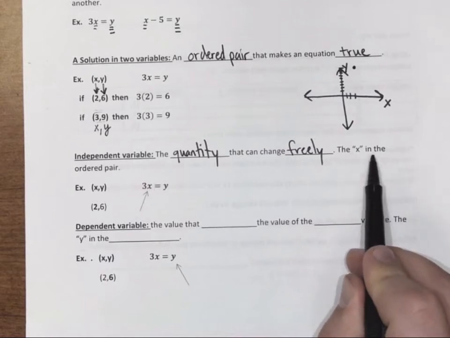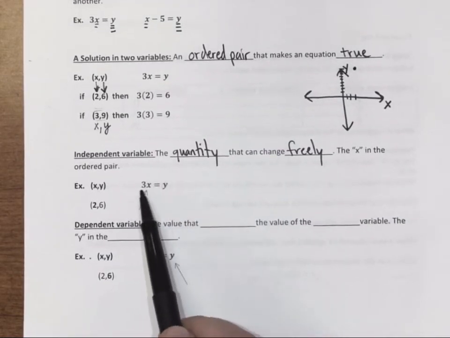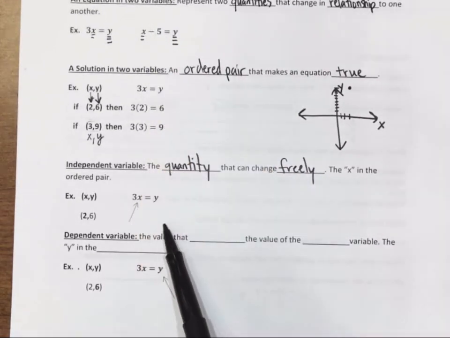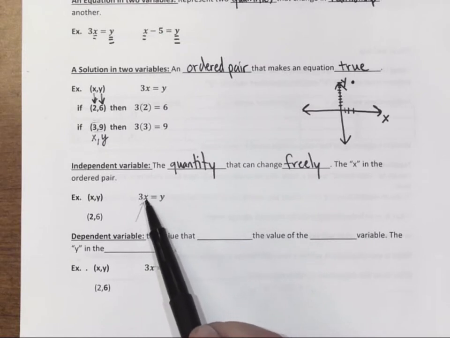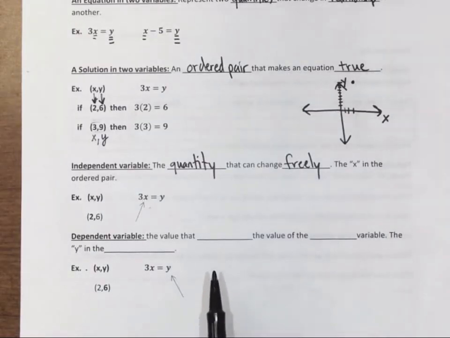It's always the x in the ordered pair. So if I'm looking at an equation in two variables, my independent variable is always my x. Okay, it's the value that is in the operation of the problem that I can change freely. Okay, I can always change it and make it whatever number that I want.